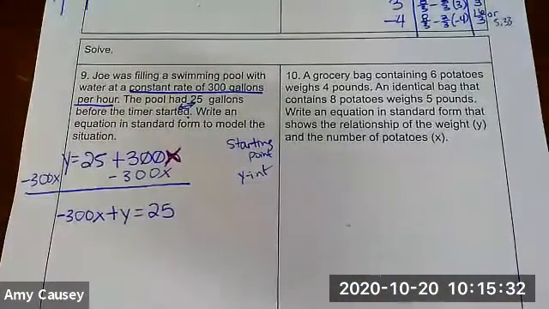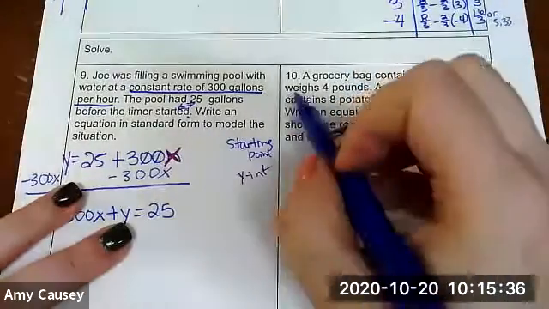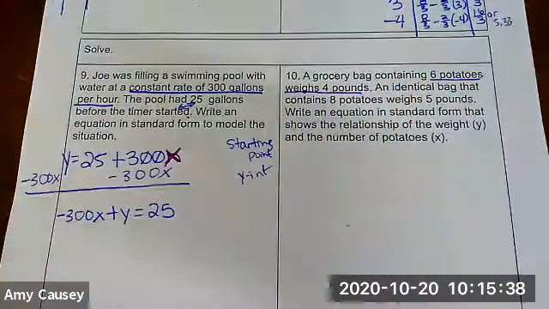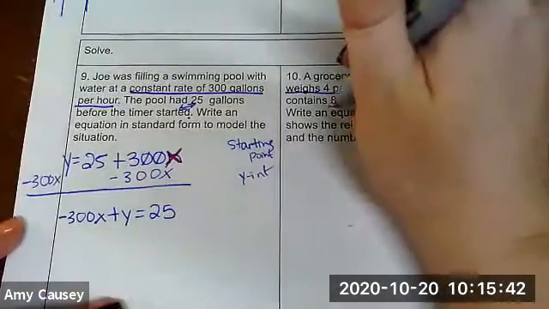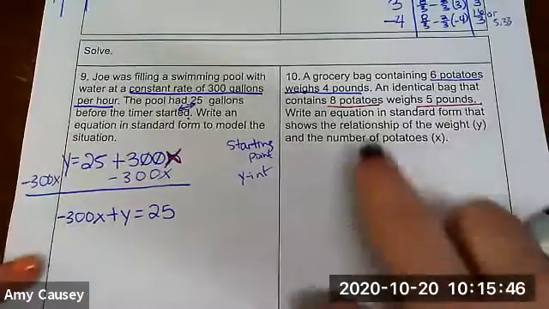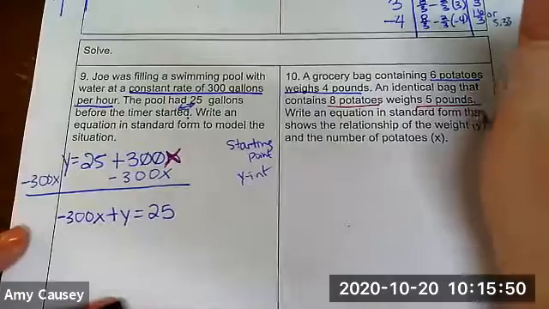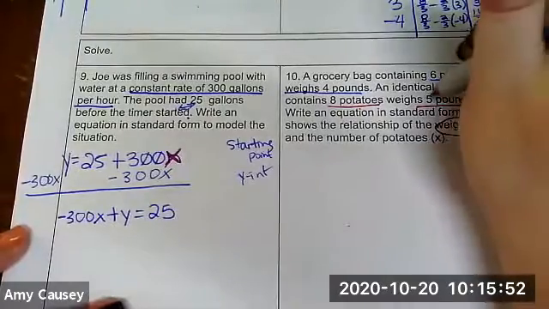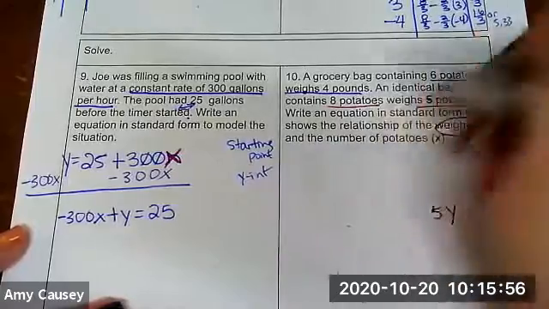Number 10, a grocery bag containing 6 potatoes weighs 4 pounds. An identical bag that contains 8 potatoes weighs 5 pounds. Write an equation in standard form that shows the relationship of the weights. Let's see, weight is y, so 5 pounds is a y, 5y.